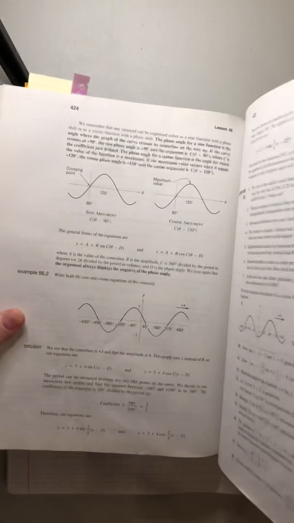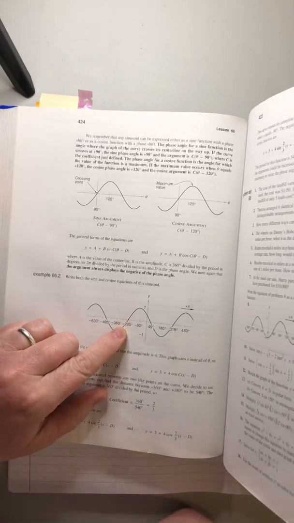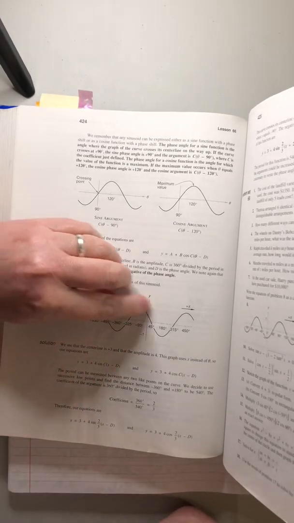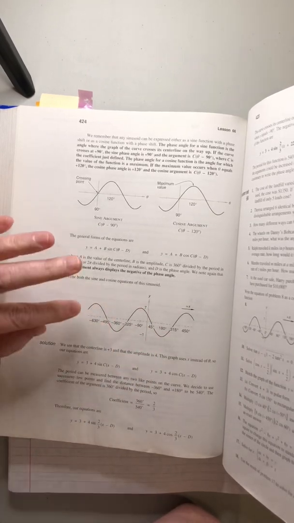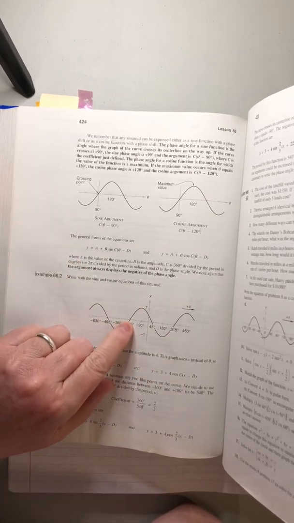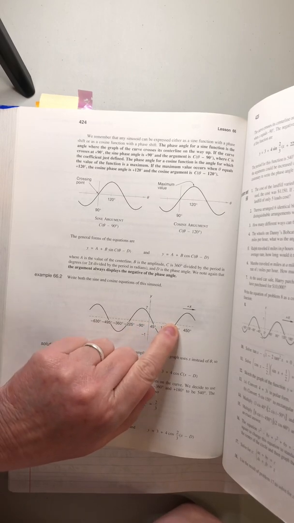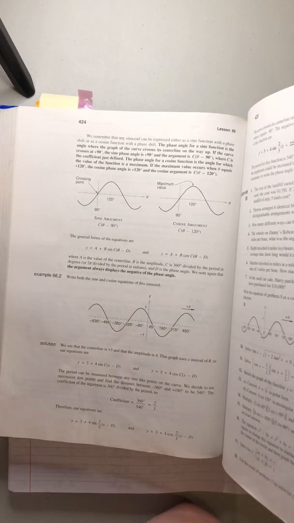And by the way, it doesn't matter where I measure it from, as long as I'm consistent. I could measure top to top or bottom to bottom. It doesn't matter whether it's sine or cosine. I'm measuring it from the beginning of a sine curve to the beginning of a sine curve, but it's the same for a cosine. So it's just whatever's easier for me.